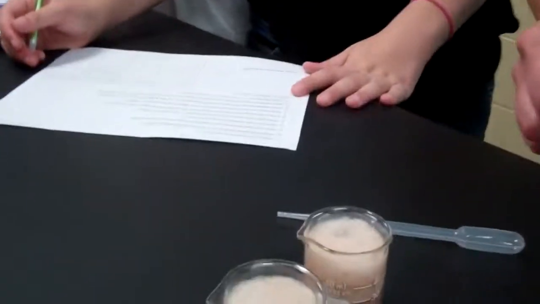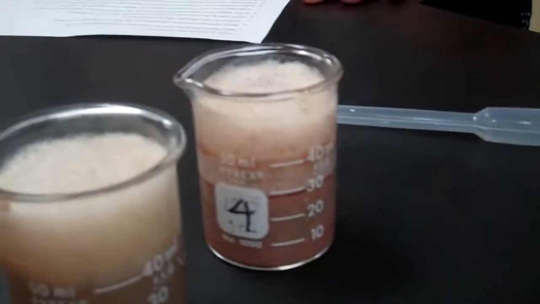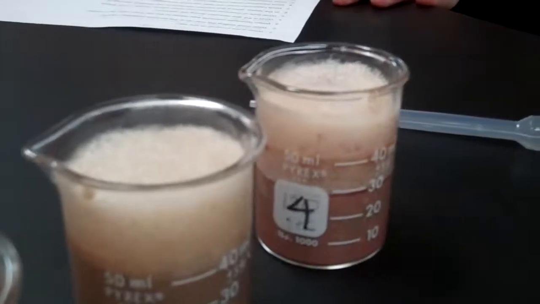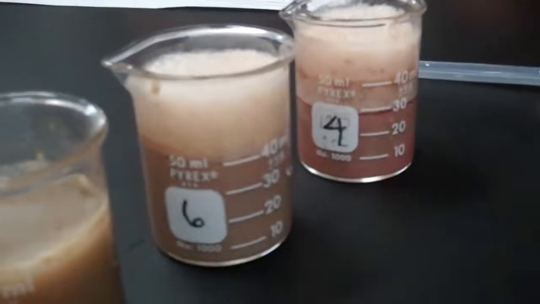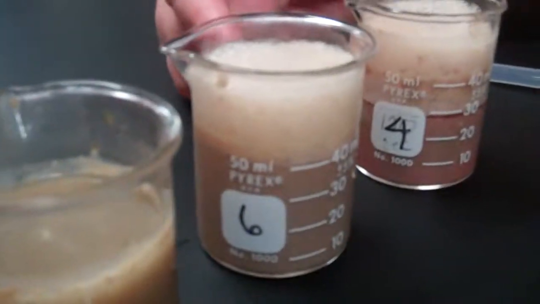Alright, so we need to talk about why these reactions happen. Why did the raw bubble and fizz so much? It had enzyme. Where's the enzyme? In the liver. So what is the hydrogen peroxide then? Substrate. Okay, so we added the hydrogen peroxide to the liver. It bubbled and fizzed because the liver had enzymes. All right, we'll come back to the base one in just a minute.